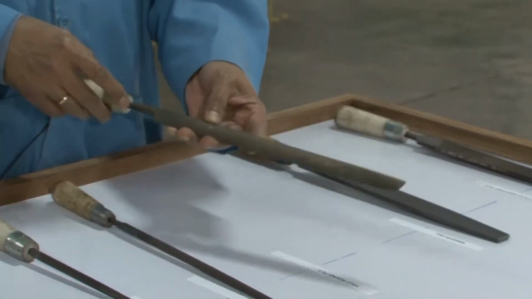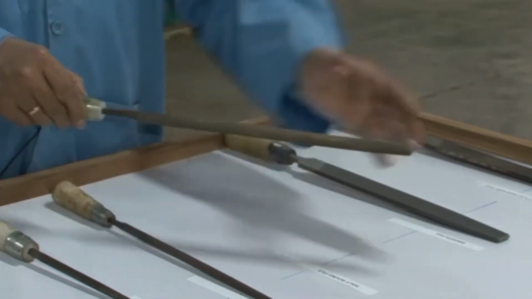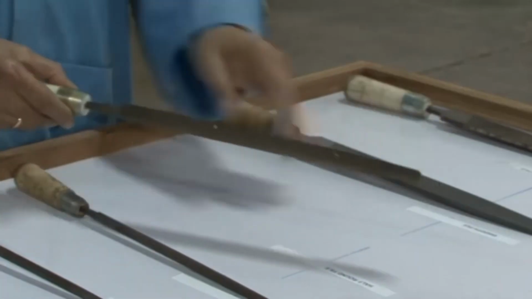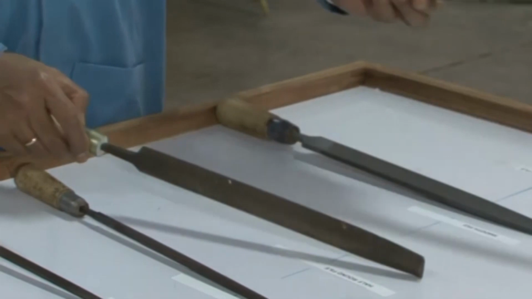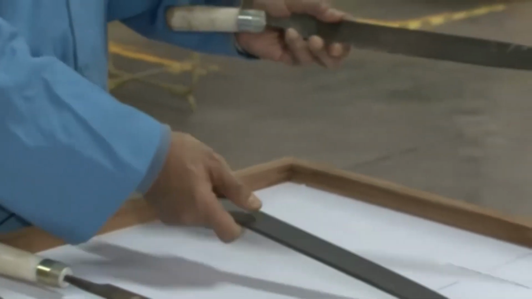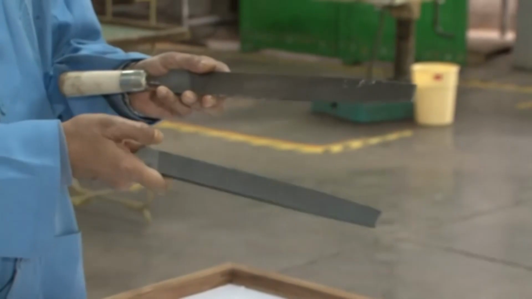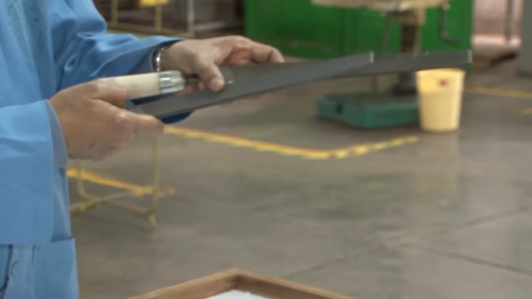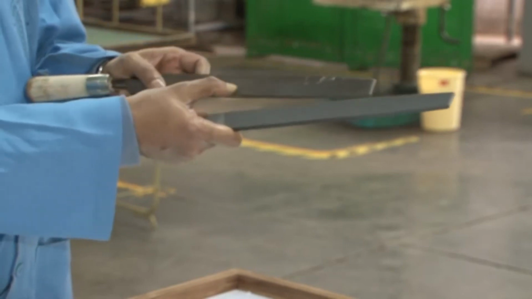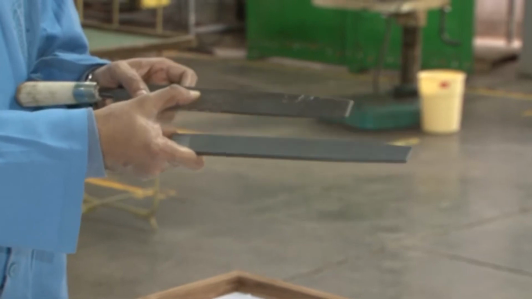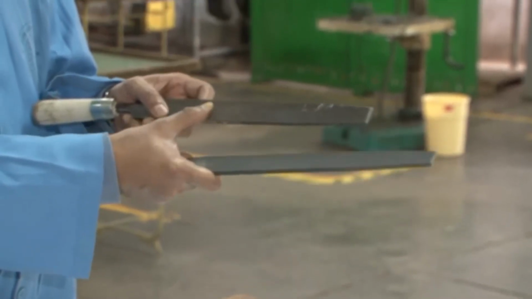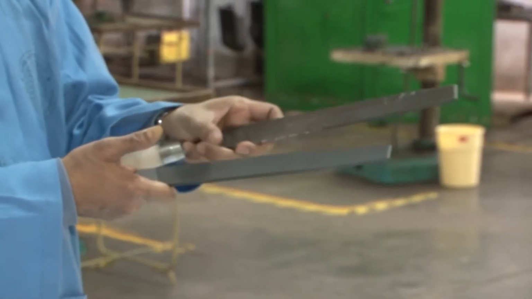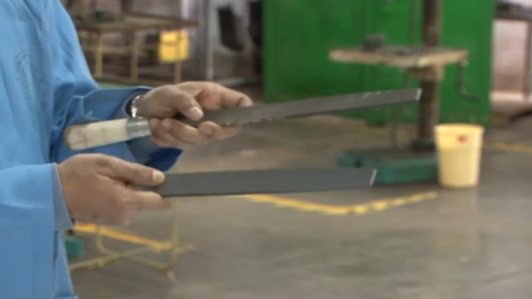Here you can see that these files are of different sizes, all right, and also of different grades, in the sense that one is rougher. If we compare these two, if we closely look, you can see that this is rough, and this is quite smooth. When you file with the rough file, the material removal will be much more than from this file, because this is a smoother file. This is therefore called the smooth file.